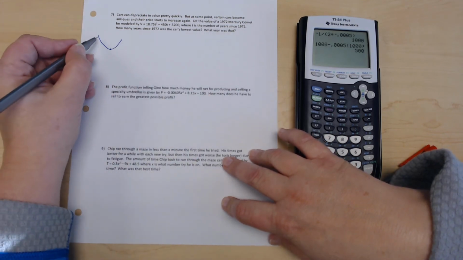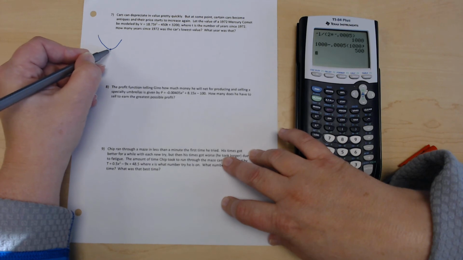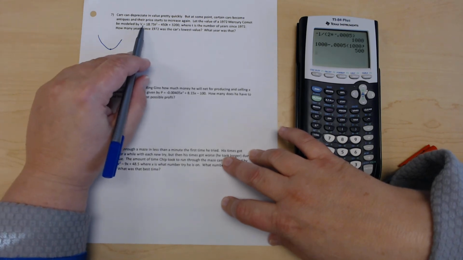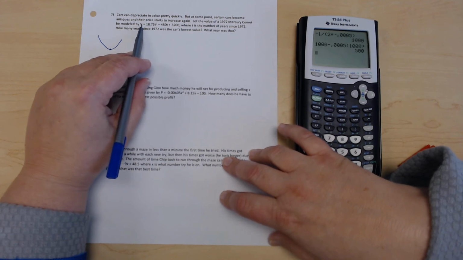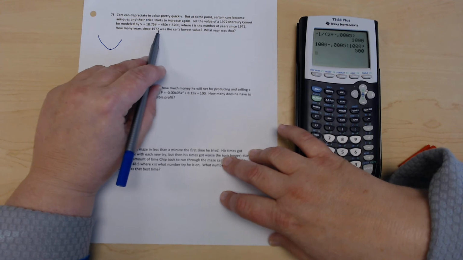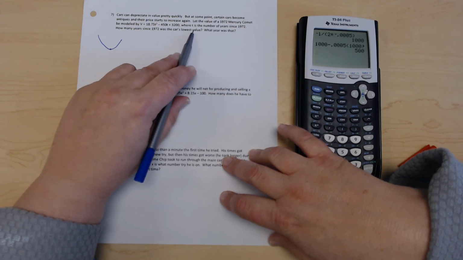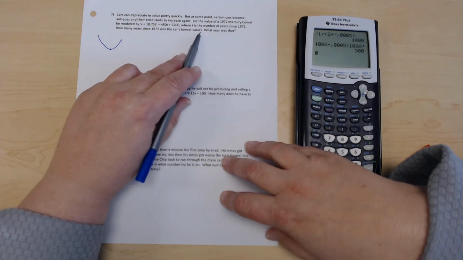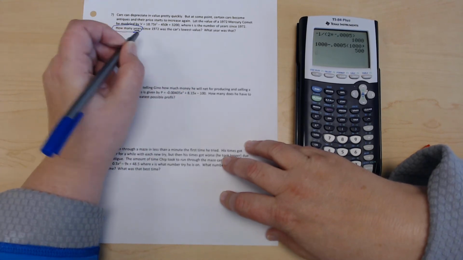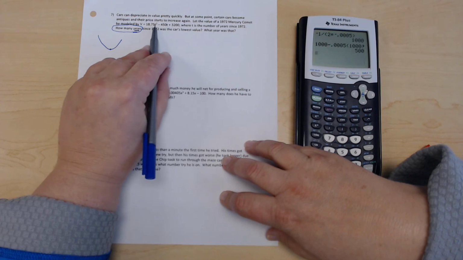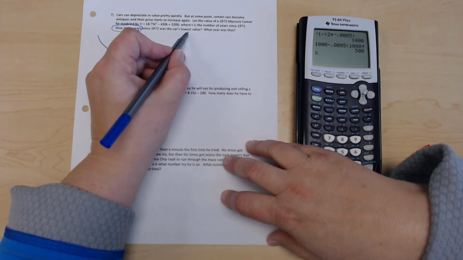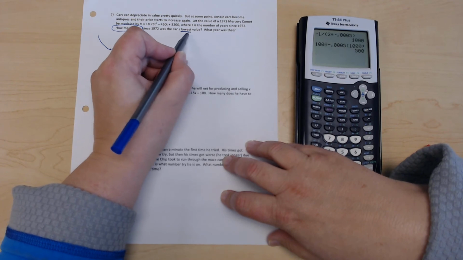So how many years will it go down? And then at some point it'll go up. And then V is the actual value. How much is this car actually worth? How many years since 1972 was the car's lowest value? So we're looking for years. How many years? So we're looking for T. And we want the lowest value.